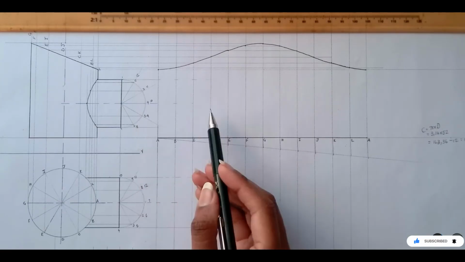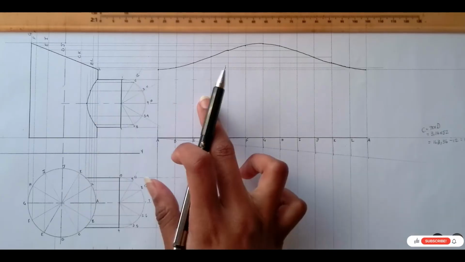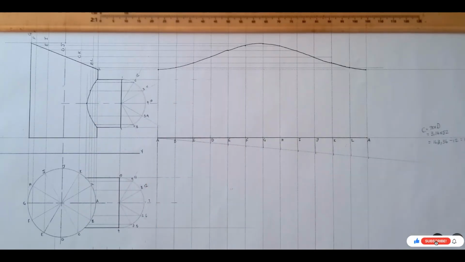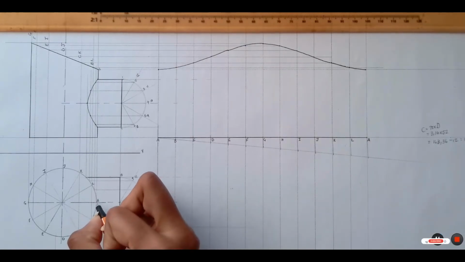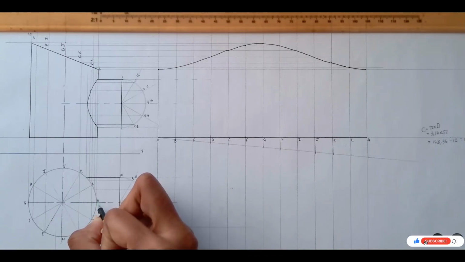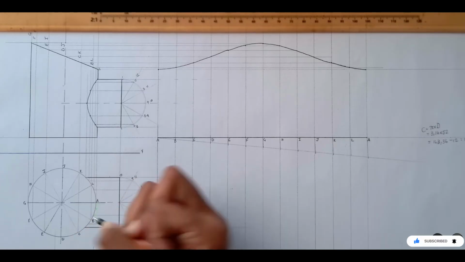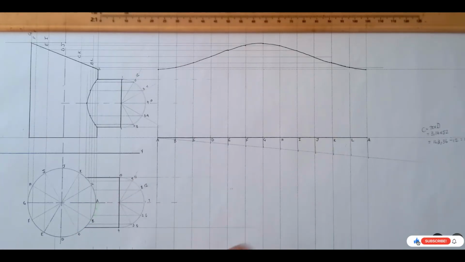Once we have those points, then we can now just project the other ones from this. Sorry, so I'm just going to use this color to indicate. So you want the distance from A to here, to that point of interpenetration.